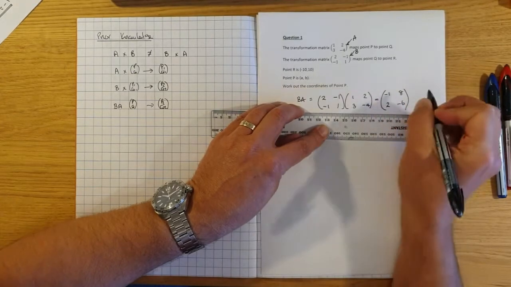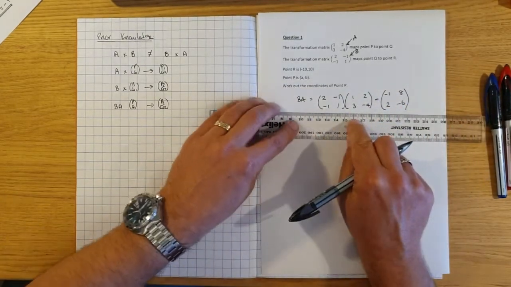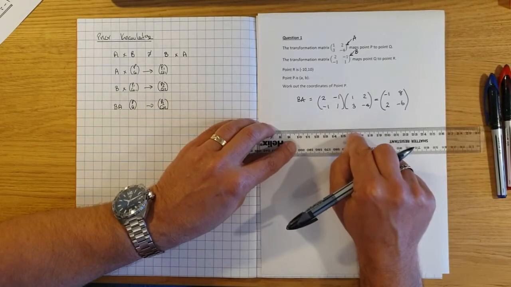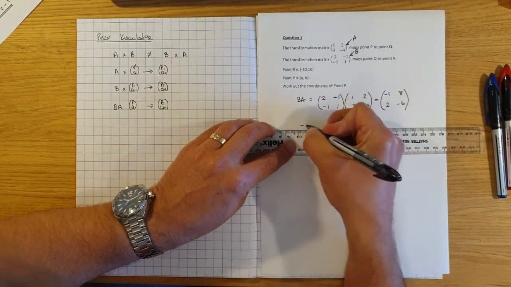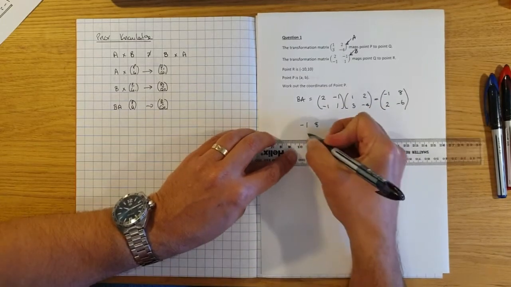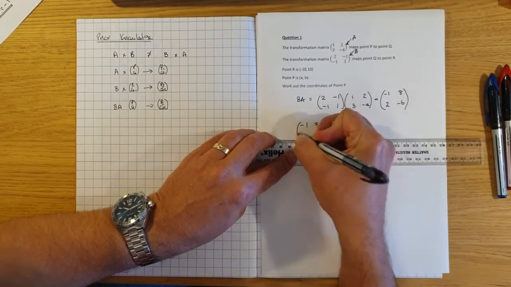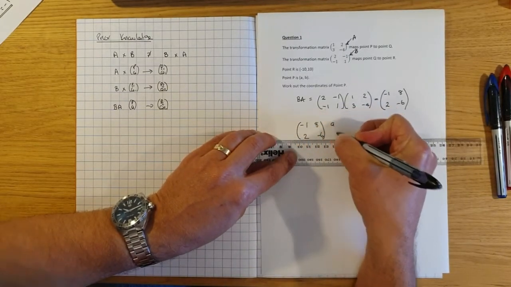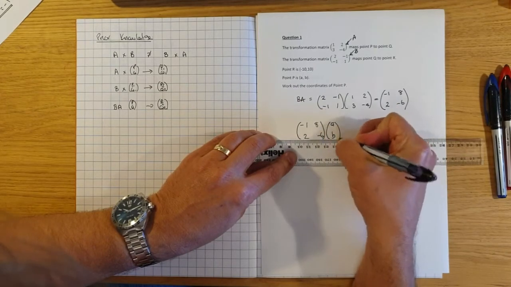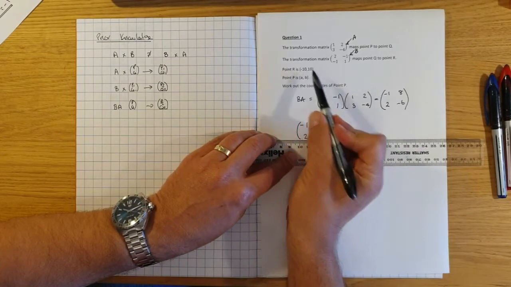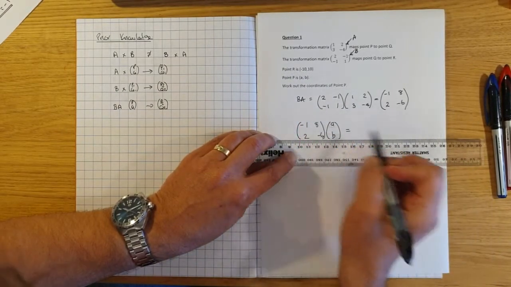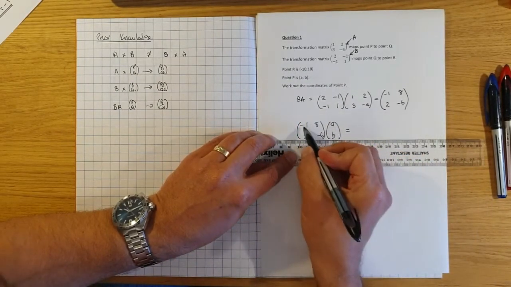This gives me my new matrix: (minus 1, 8, 2, minus 6). I now know that if I take that matrix and multiply it by this point (A, B), the result is going to be (minus 10, 10). I can carry out my matrix multiplication.